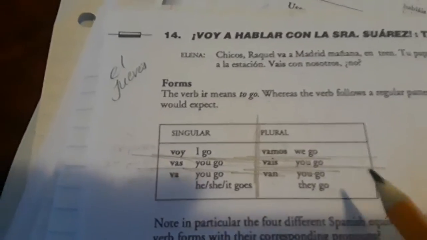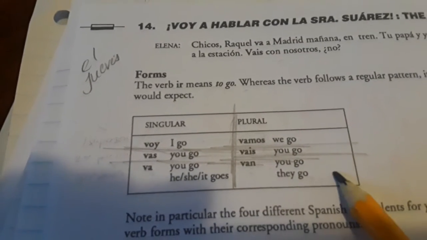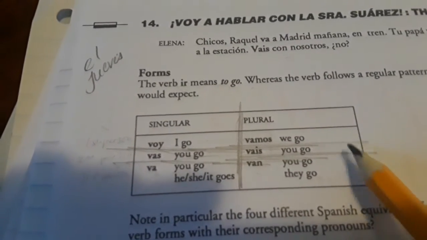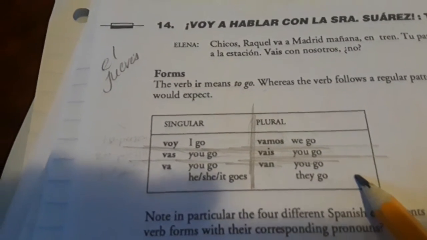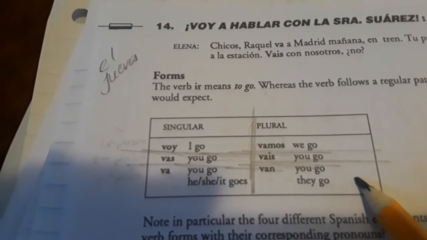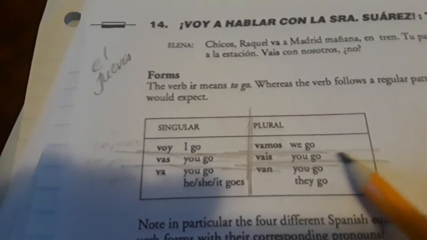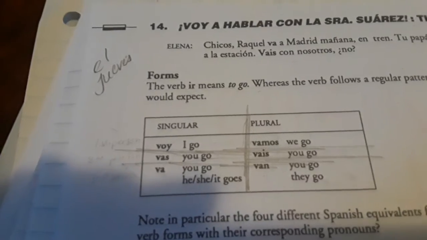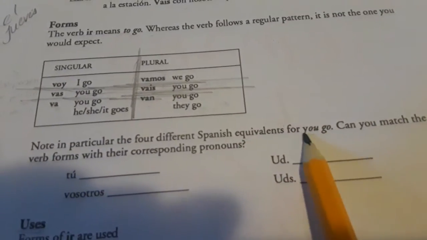But remember what I said in the other video, that in most Spanish-speaking countries, they do not use this. They use ustedes, and there's not a problem with you addressing a bunch of people saying ustedes because it's still formal, and it's not going to be wrong, okay? But if you're in Spain, this part is how they talk over there. All right. Note in particular the 4 different Spanish equivalents for you go.